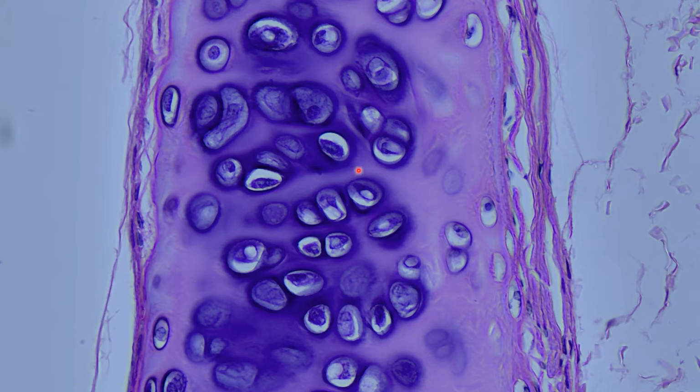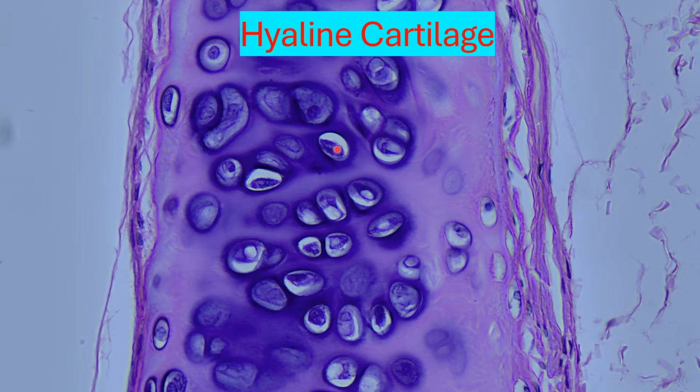So with this, we can see that there's these clear empty spaces. Those spaces are the lacuna, and inside of that exists a chondrocyte. So therefore, we have a cartilage of some sort. This one is hyaline cartilage, and it has this glassy-like appearance to it.